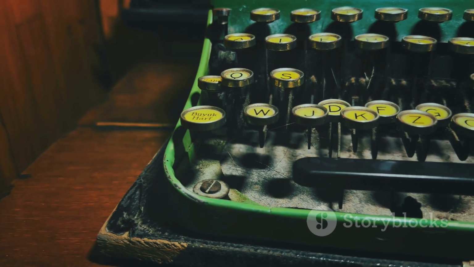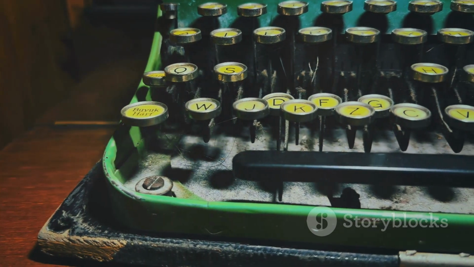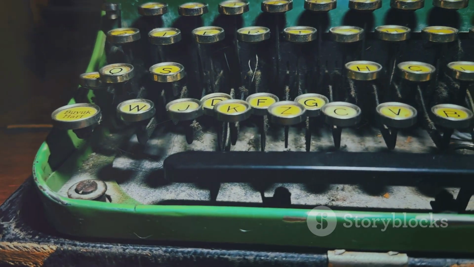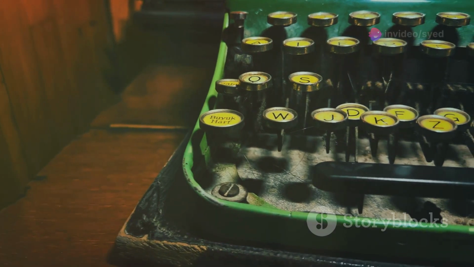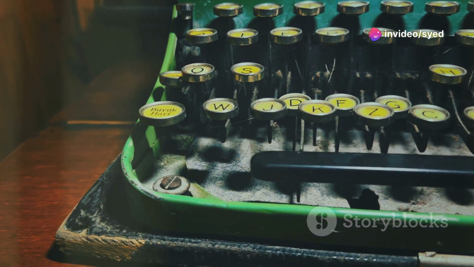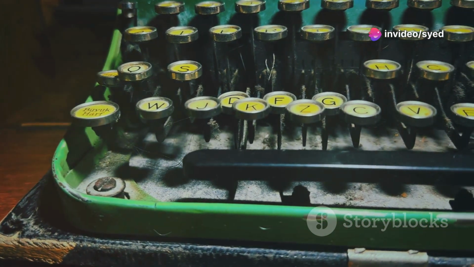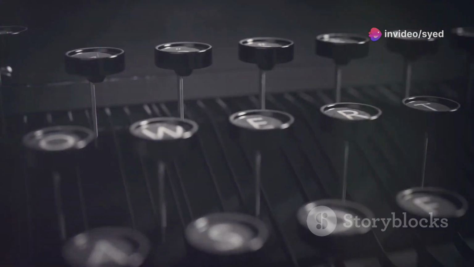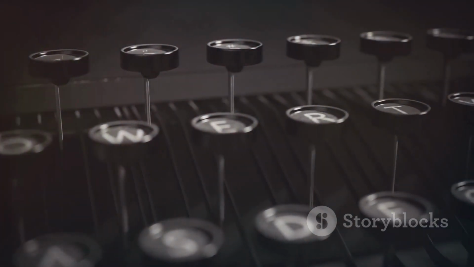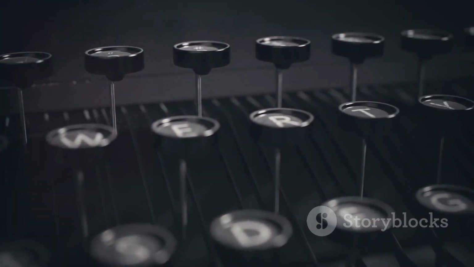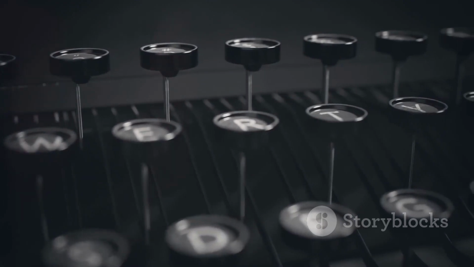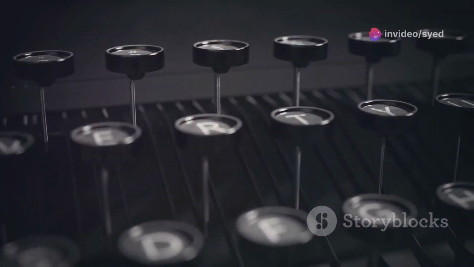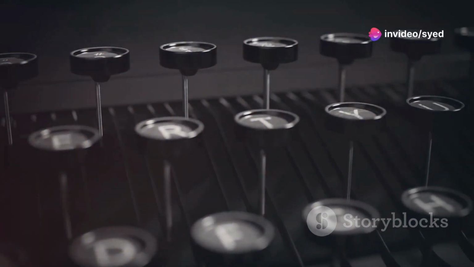Once upon a time in the 19th century, Christopher Latham Sholes, the brilliant mind behind the typewriter, had a big problem. Sholes was an inventor and a newspaper editor, and he was determined to create a machine that could help people write more efficiently. Early mechanical typewriters would jam if people typed too fast. This was a significant issue because the type bars, which were the metal arms that struck the paper to print letters, would collide and get stuck together.